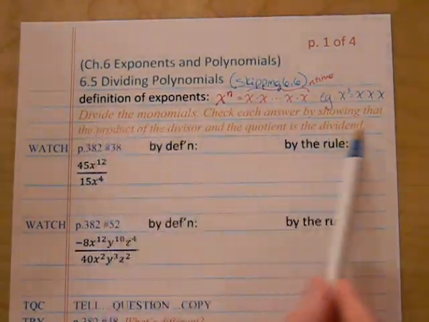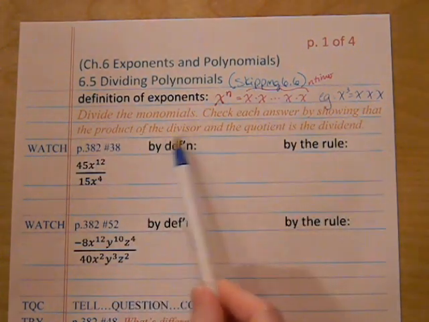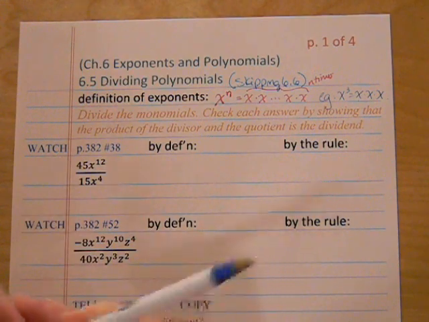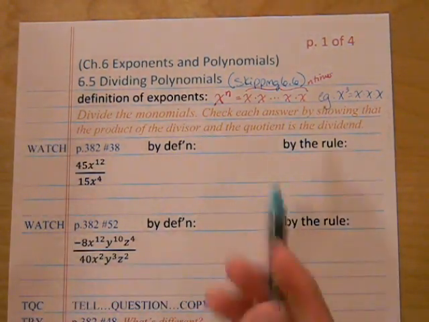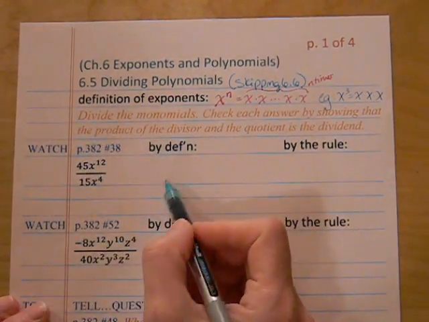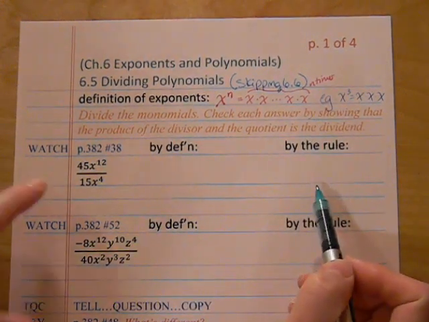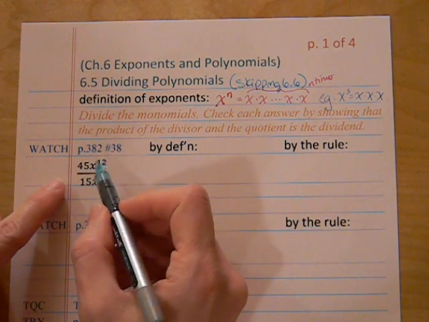So the beginning of this assignment says divide the monomials. Check each answer by showing that the product of the divisor and the quotient is the dividend. So just a reminder that it's good to go back and check your answer. The two ways to approach these problems, one is to use the definition of exponents, and the other is to remember the rule. So let's look at what this would look like by definition.